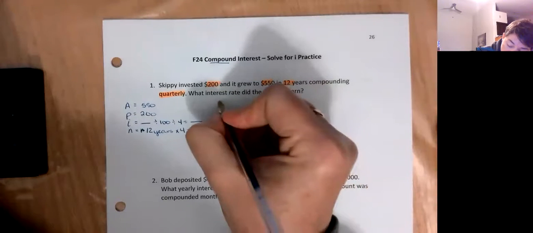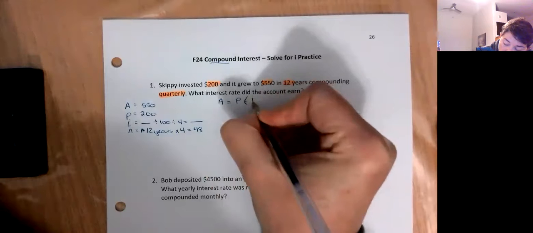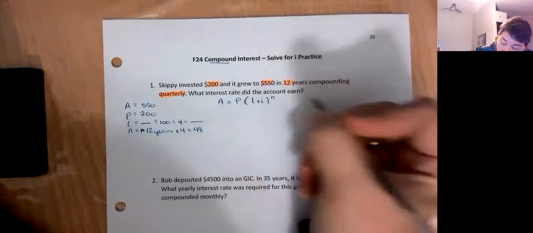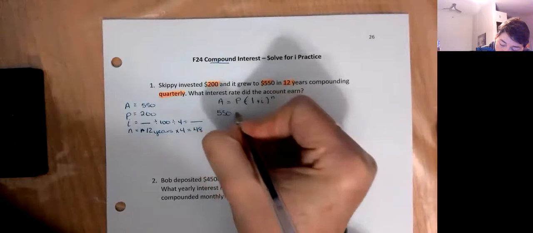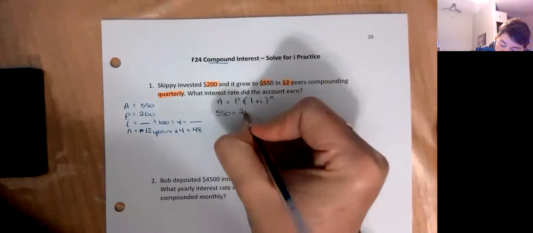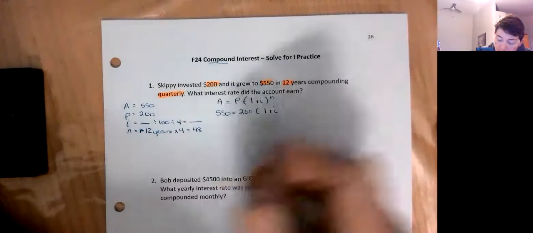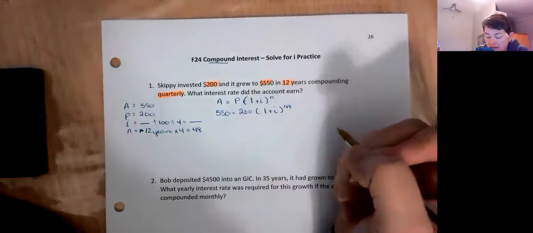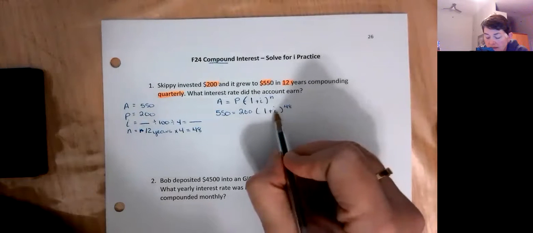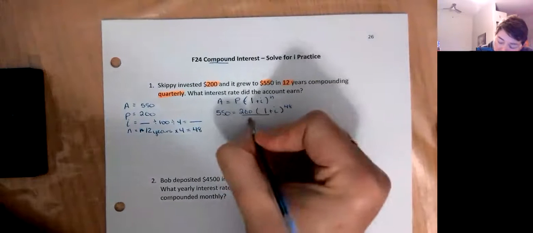A is equal to P, whoopsies, no, wrong one, (1 + i)^n. So 550 is equal to P, which is 200, times (1 + i), I don't know the interest, to the 48. All right, we want to get this by itself. This 48 is affecting that. But the quickest thing we can do is get rid of this. So we're going to divide by 200. Divide by 200.